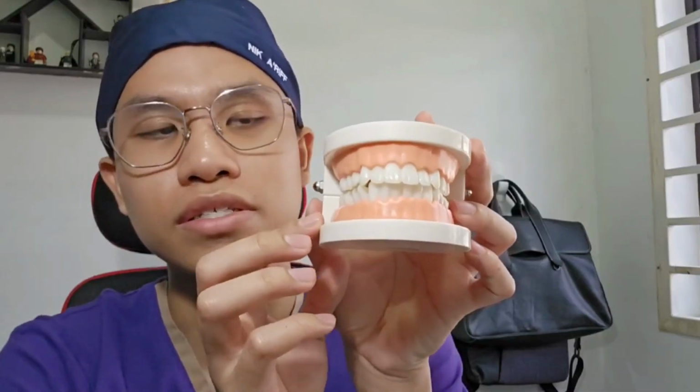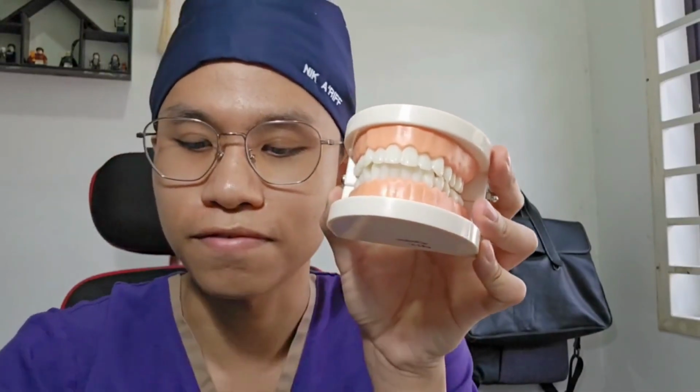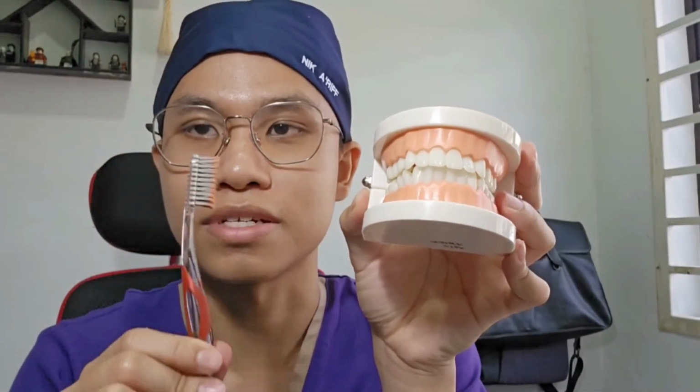And now I'm going to teach you the correct way of brushing your teeth. This method is called modified base brushing technique. So first, I'm going to show you. Imagine this is your mouth and your teeth. And first of all, pick up your soft bristle toothbrush.